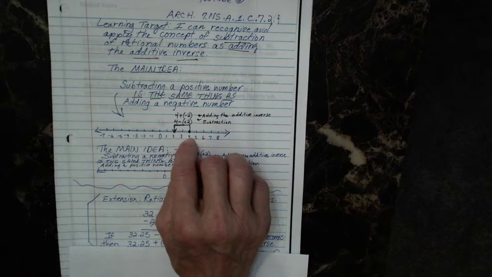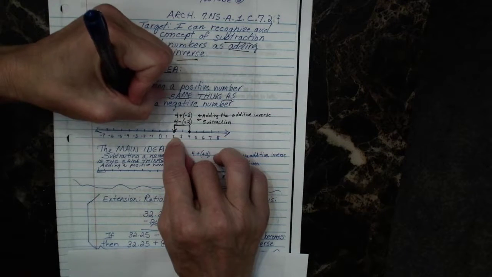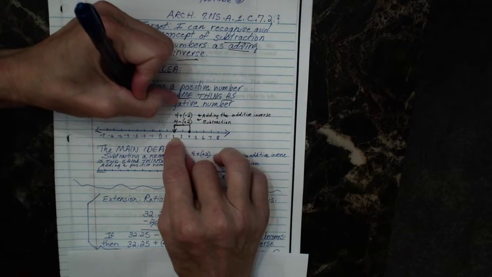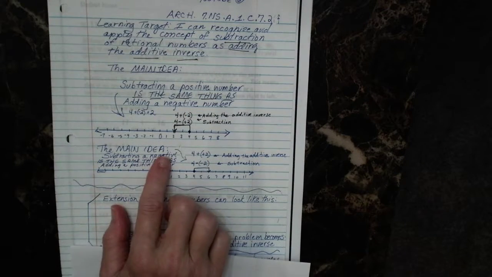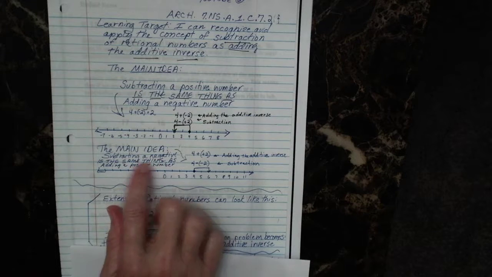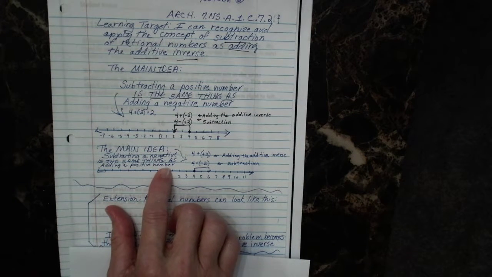So you start here with the first number at 4. Take away 2 means move left 2 spaces. The solution is equal to 2. So 4 plus a negative 2 equals 2. The main idea is that subtracting a negative is the same thing as adding a positive number.